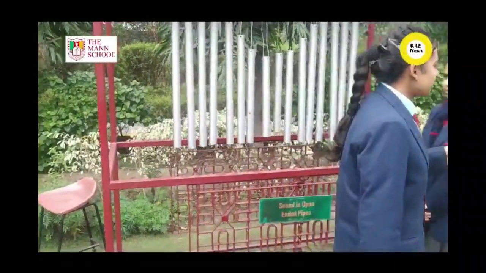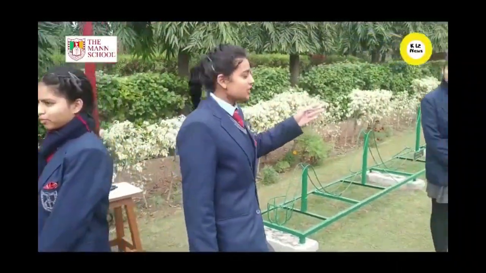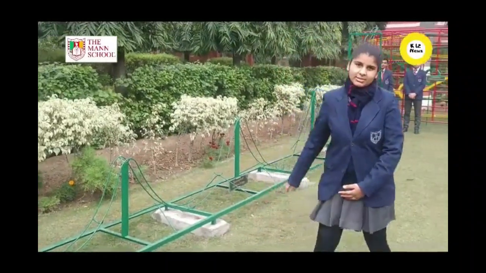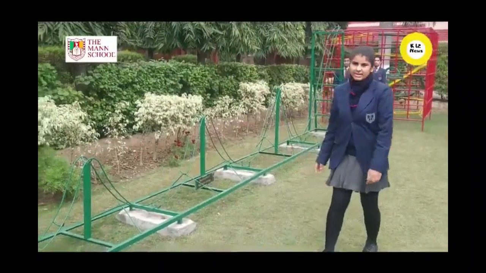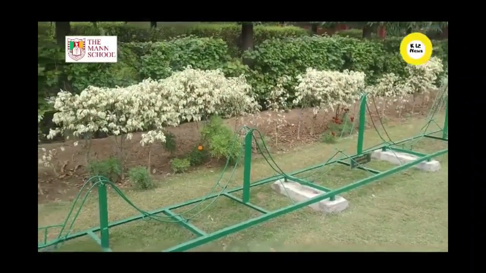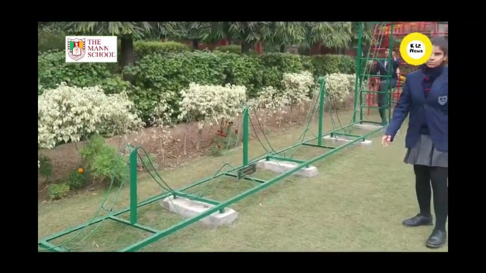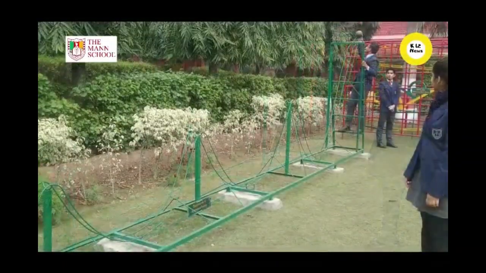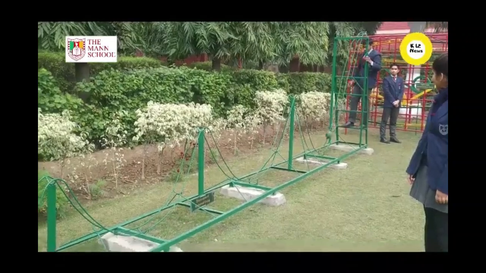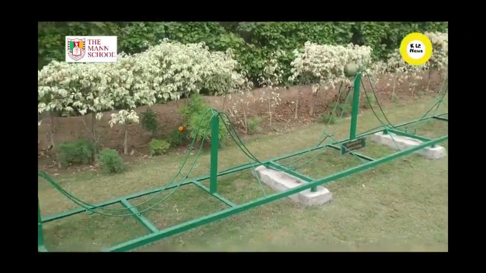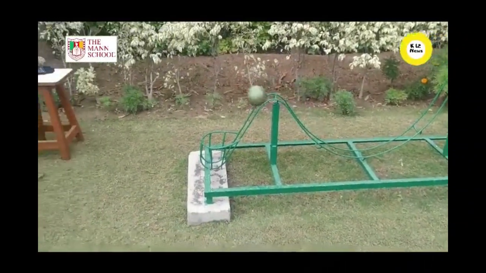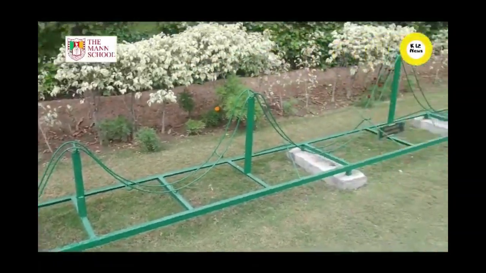Now my friend will be taking over to explain our next exhibit. Vanshika, please explain the next exhibit. Thank you. Good morning everyone. Let's see the next exhibit, that is conservation of mechanical energy. The energy is conserved throughout the motion in this. Thank you so much.